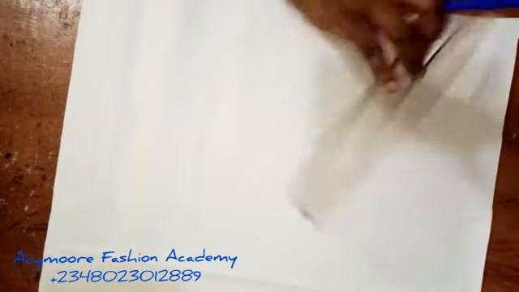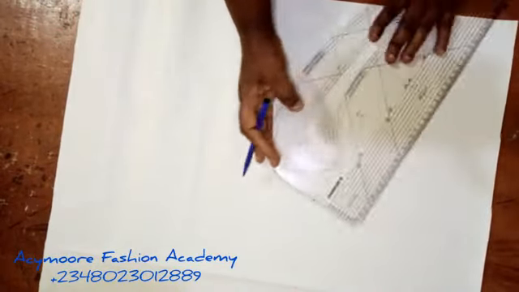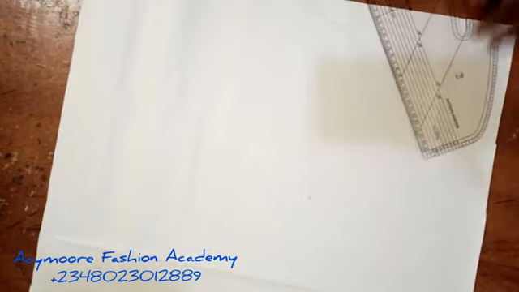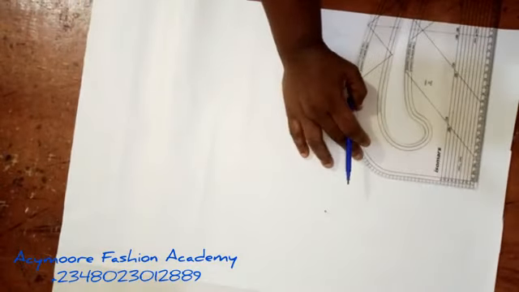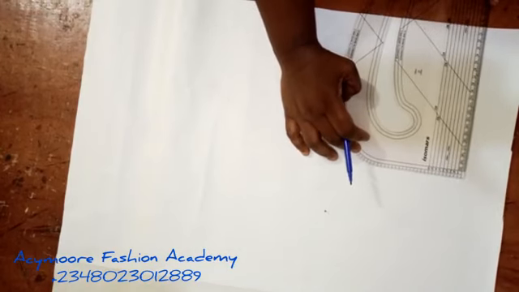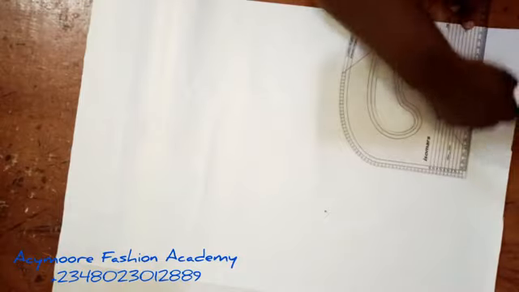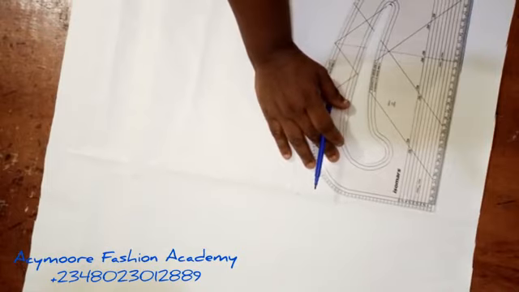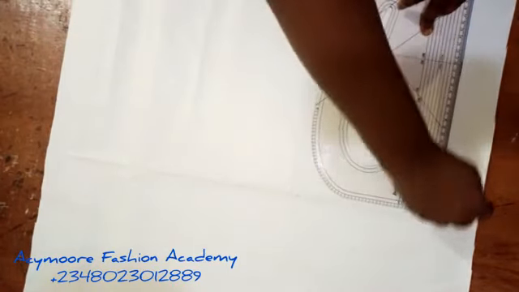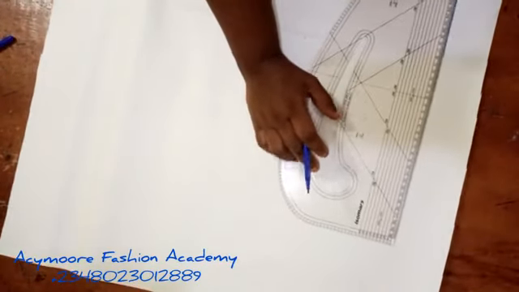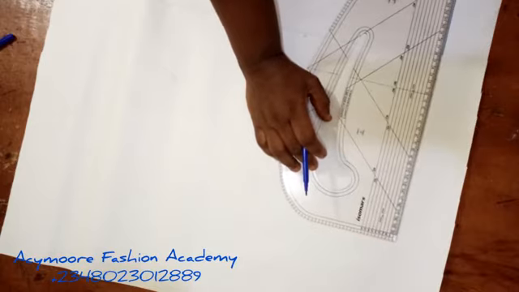Before I put my measurements, I'll just draw my border lines using my pattern master. So I'm drawing my border lines.